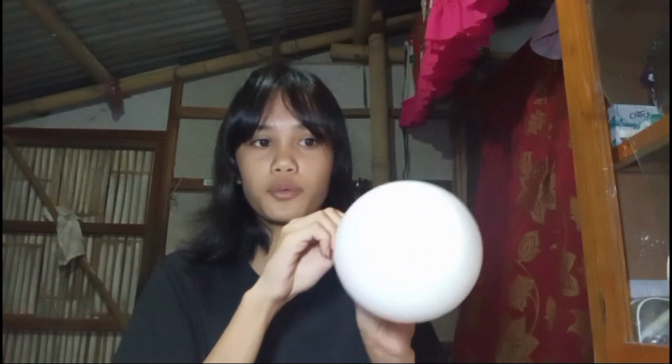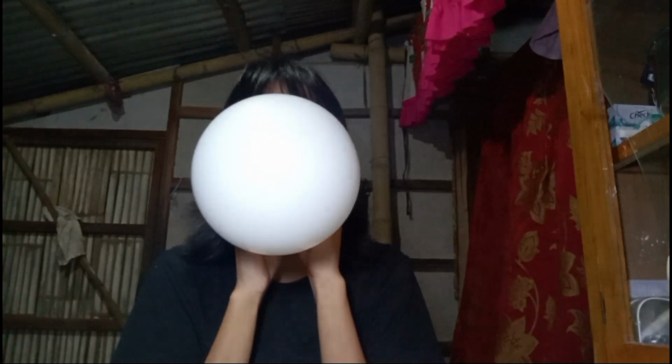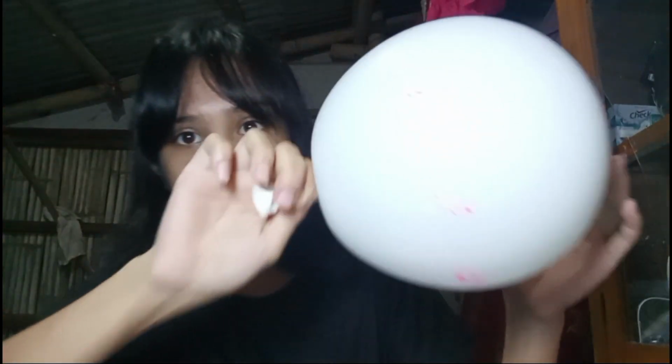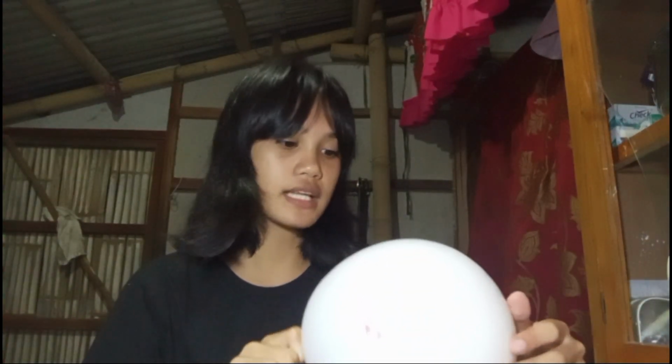For the second attempt, we're gonna blow up the balloon still into its bigger size. The blowing up of the balloon represents the expansion of the universe. As we can see, the distance between points, or the distance between planetary things, seems to expand too. Just like the distance between A and B, we're gonna measure the distance between A and B.